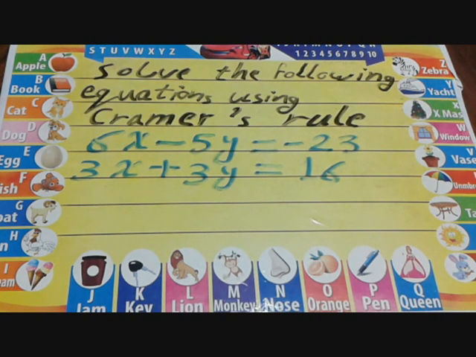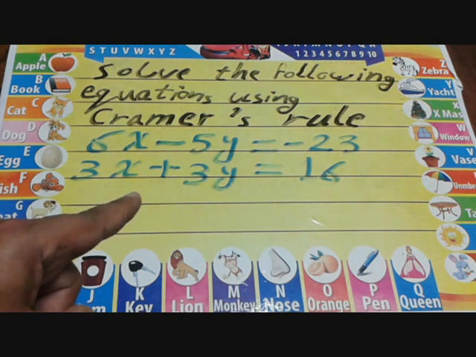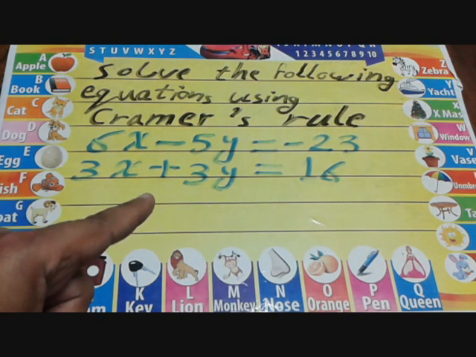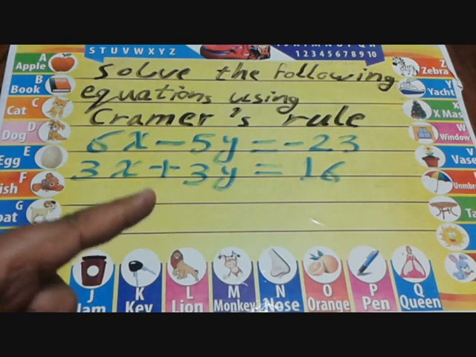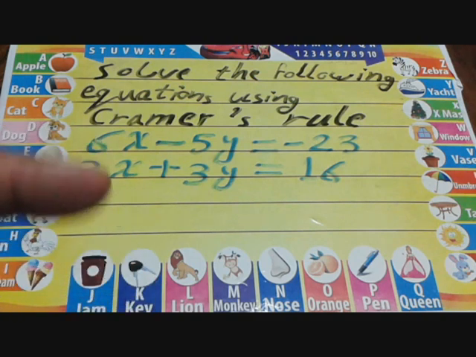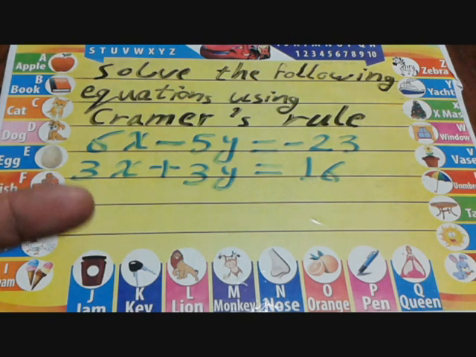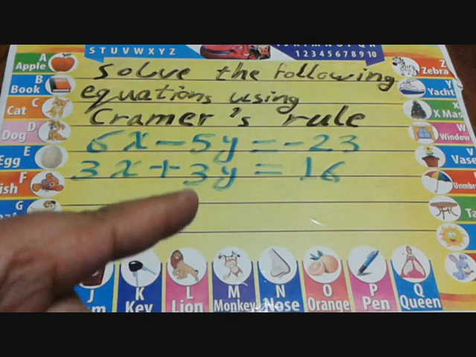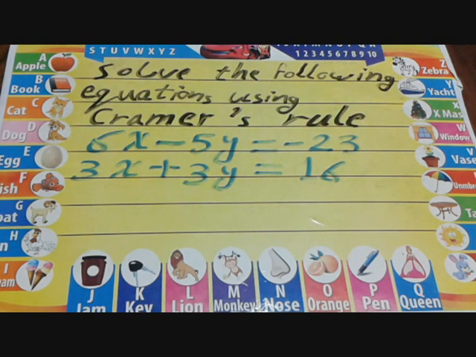Dear student, please write this in your notebook because we will need it next. What we will write now depends on it. Write this in your notebook. We will need it.